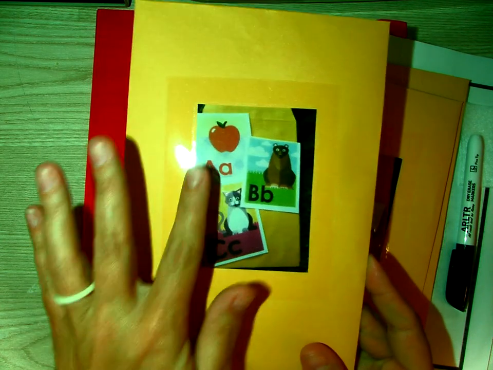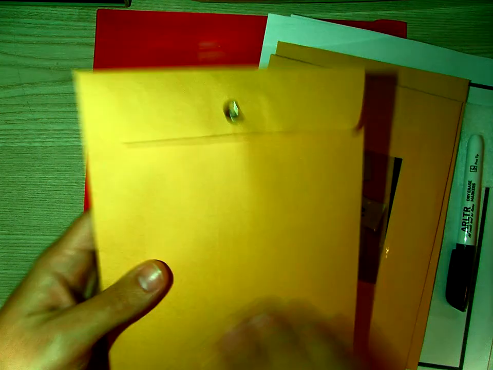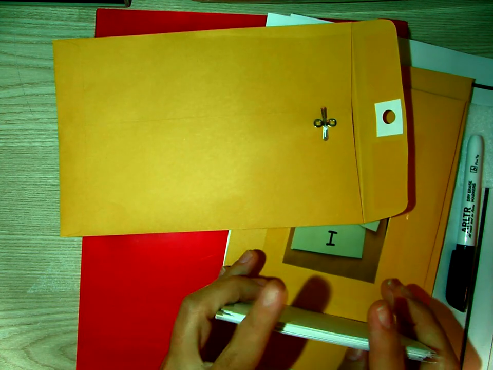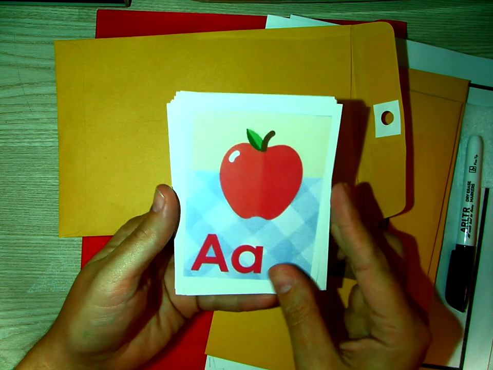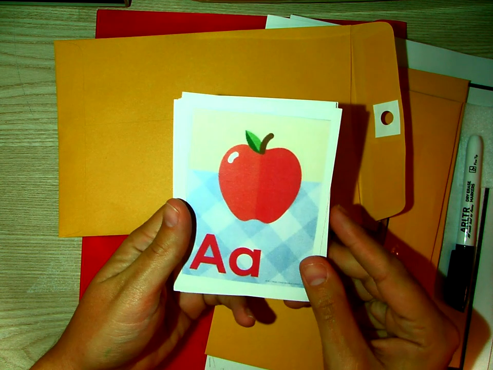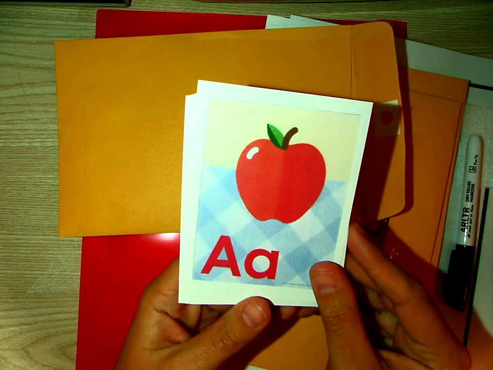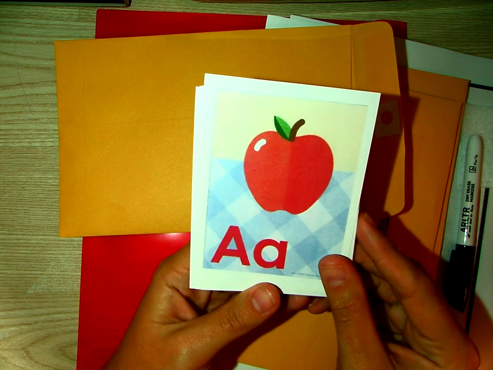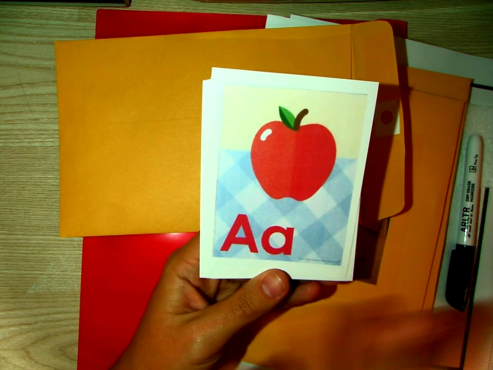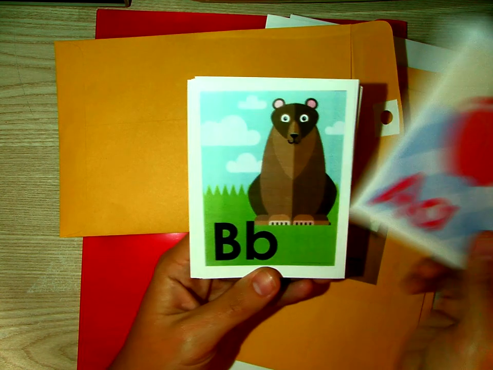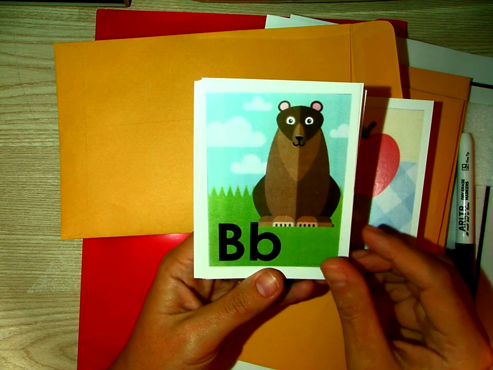At the beginning of the year, they're going to be these colored cards. And I'm going to go over what they say, because it's a little bit different than the sounds that we grew up with. So we want to make sure that we're saying the sounds correctly and enforcing that at home. So I'm going to go through the whole alphabet. A, apple, A. B, bear, B.